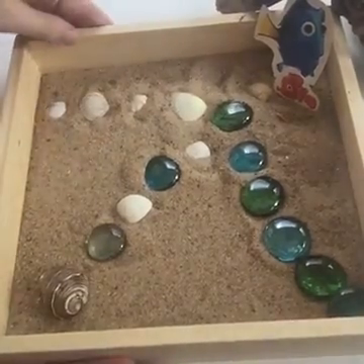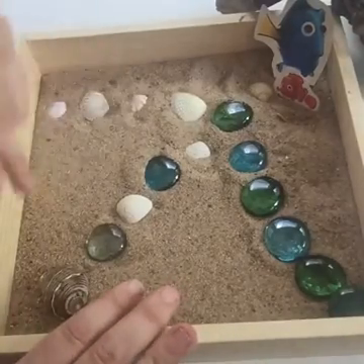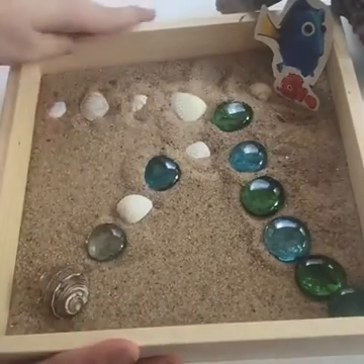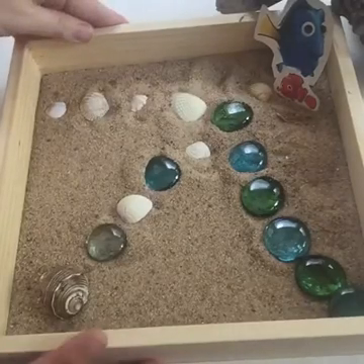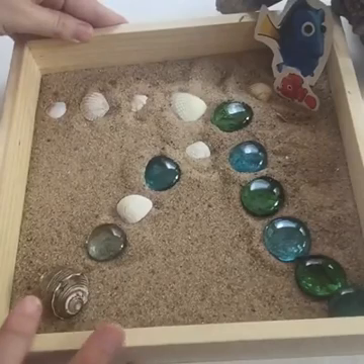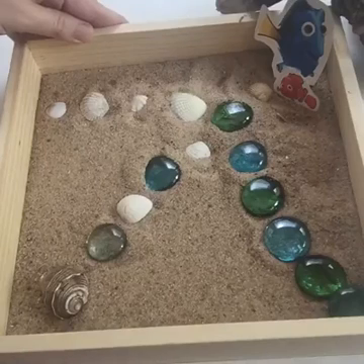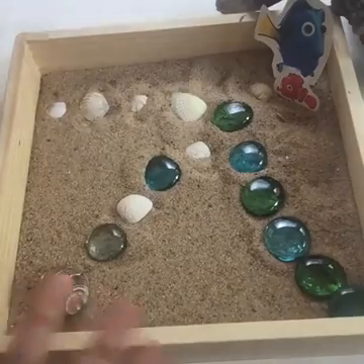So what I've done here is actually set up a tray that is filled with sand that then your preschooler child can actually create their own paths. And the emphasis or the challenge part with this activity is creating a pattern. And obviously a pattern is something that repeats. And this is where you can modify it based on your child's ability.